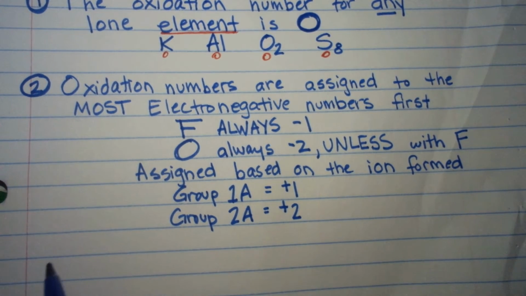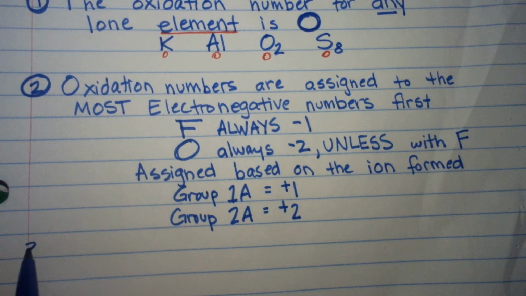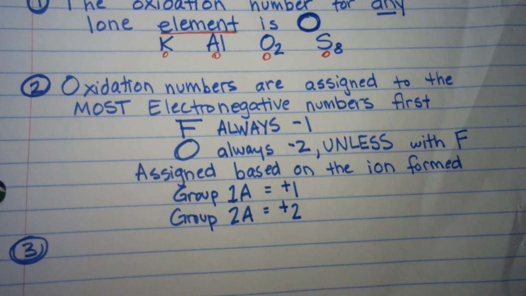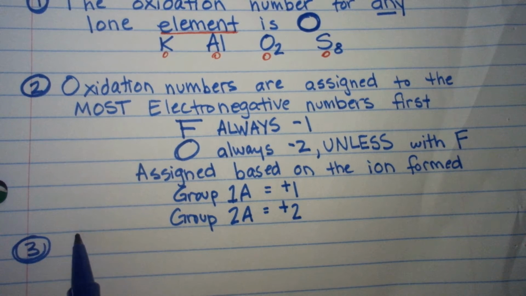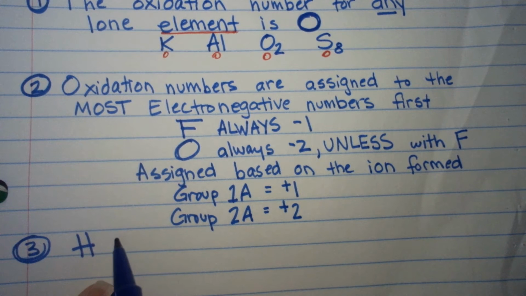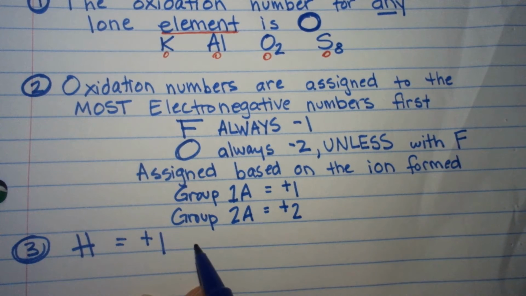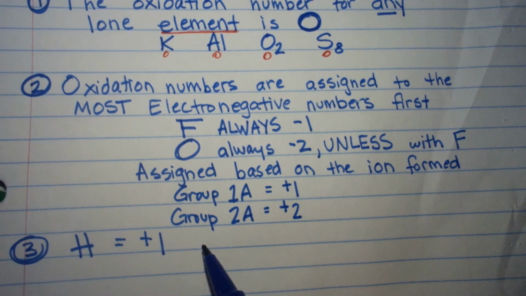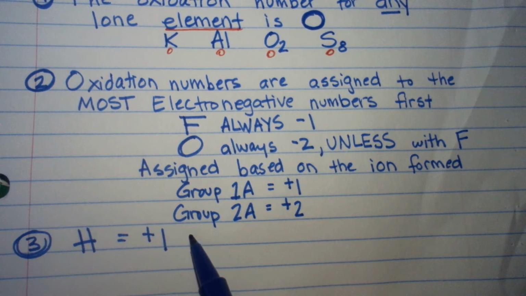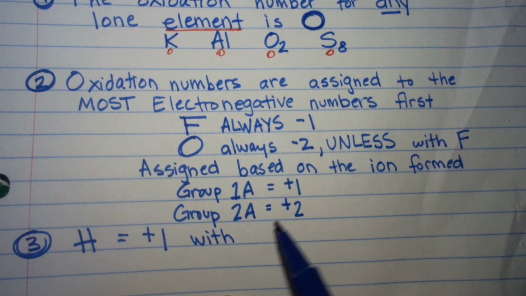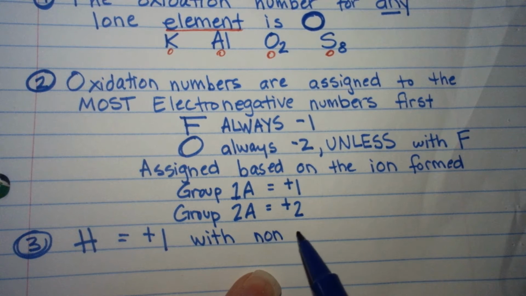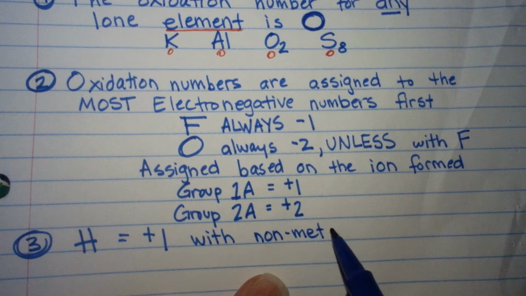Okay, but the third rule is all about hydrogen. Hydrogen is a +1 with nonmetals. Anytime it is bonded to a nonmetal, it is going to be a +1.